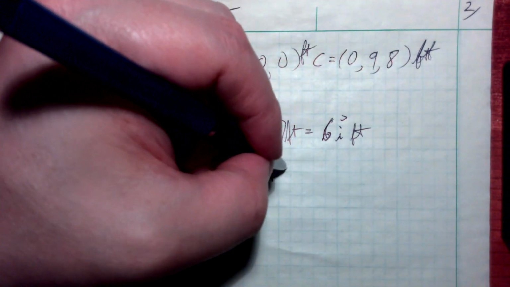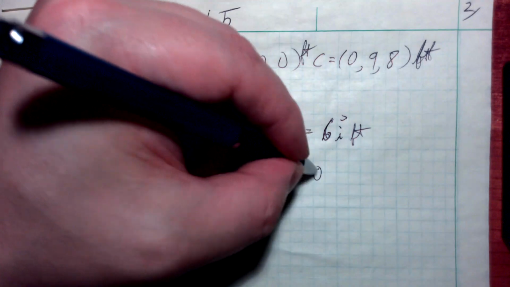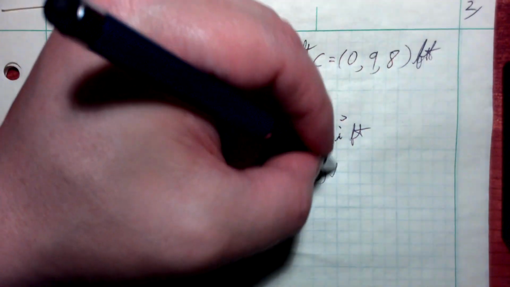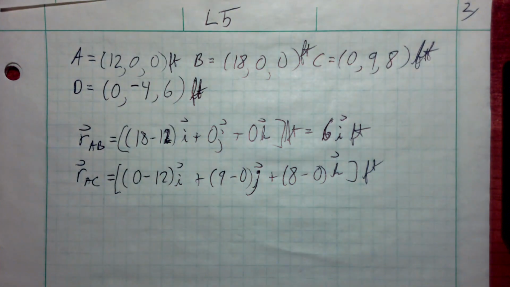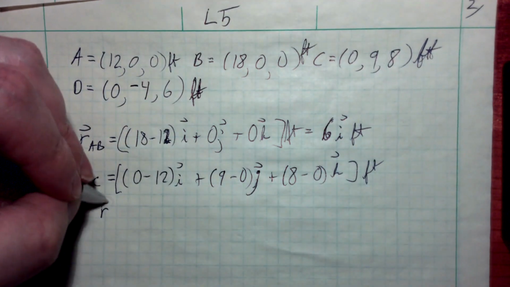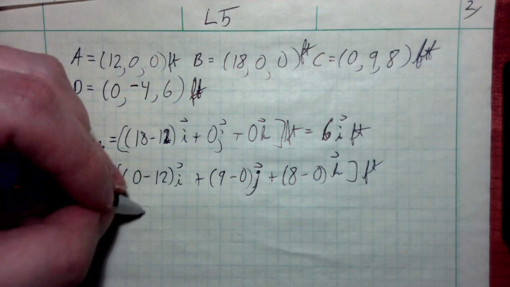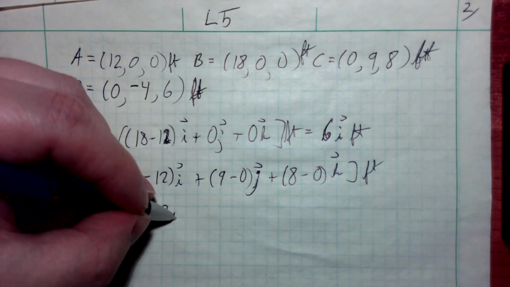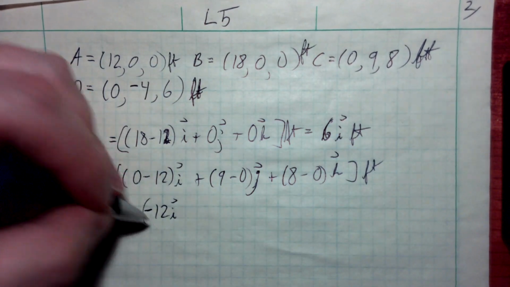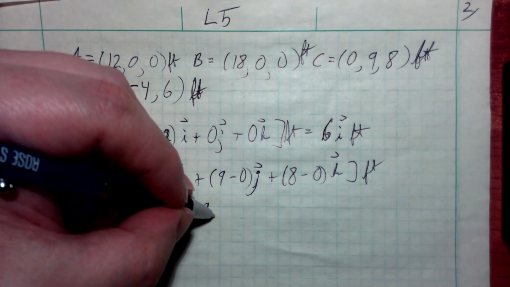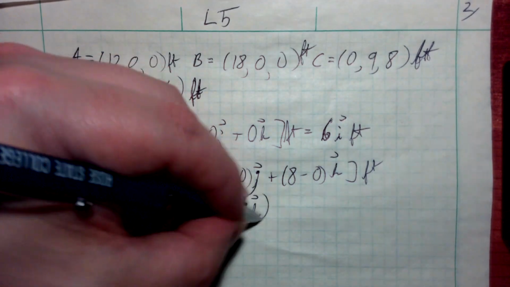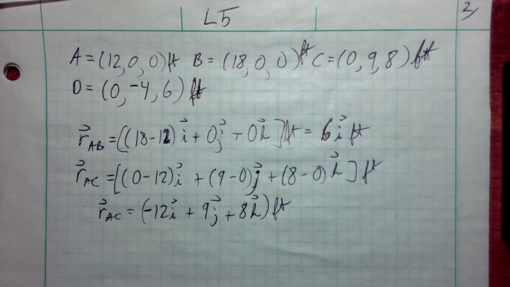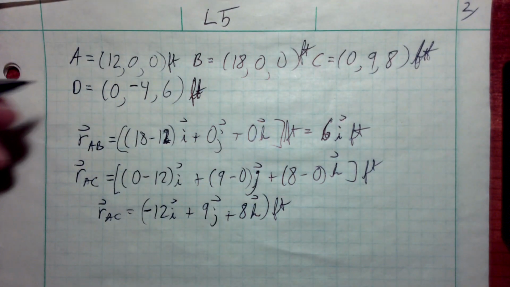C in the z direction is 8 minus 0. That's in the k, and these are all feet. So RAC is going to be minus 12i plus 9j plus 8k, and those are all feet. Okay, that's two position vectors.